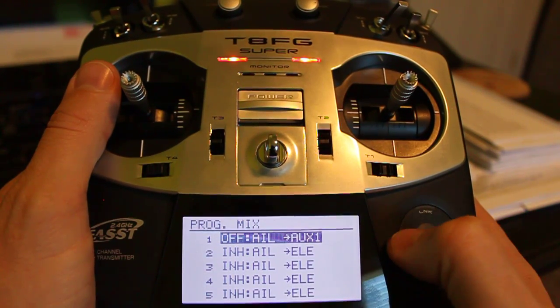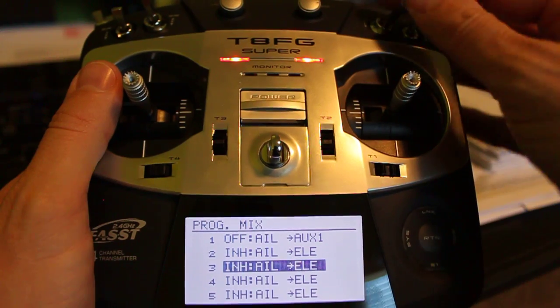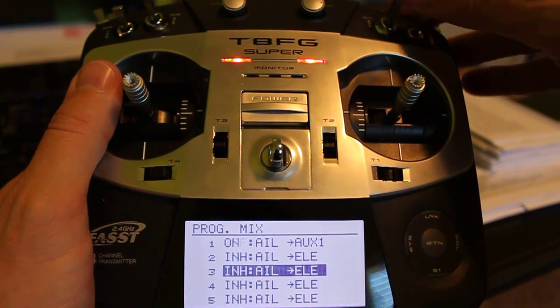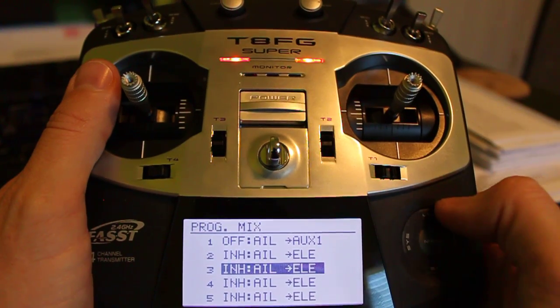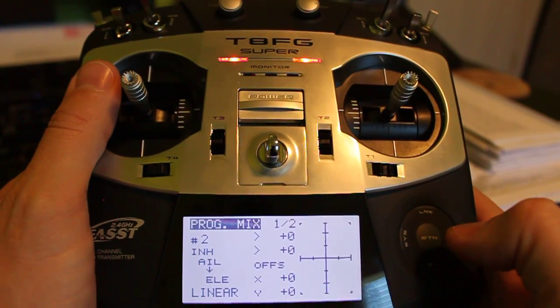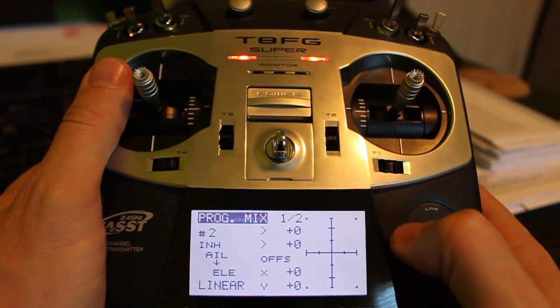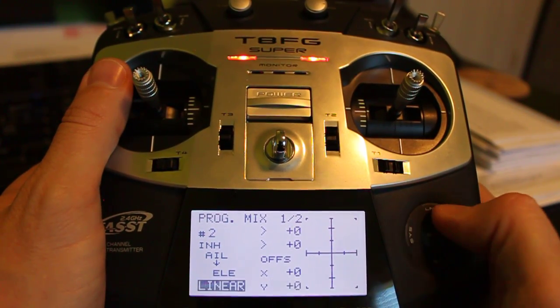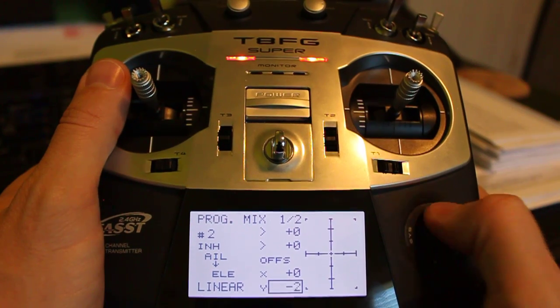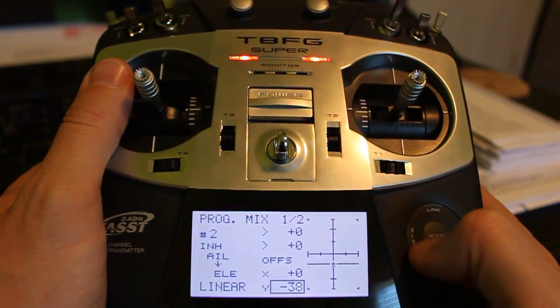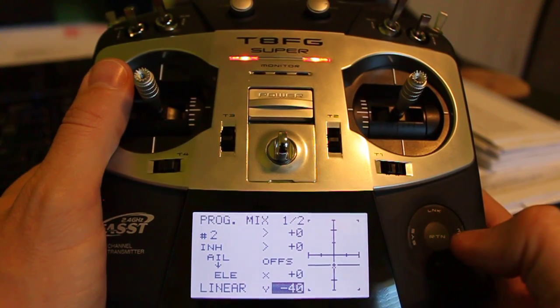On the next one, and see, if I hit the switch, it's off because it's down. If I go in the middle, it'll be on. If I go up, it'll be off. So now I want to program my 50%, so I'm going to program another mix, and I'm going to come down here to the y-axis, and I'm going to give that a negative 50, or excuse me, 40 is what I use, and I'm going to lock that value in.